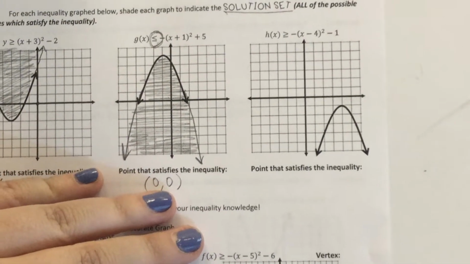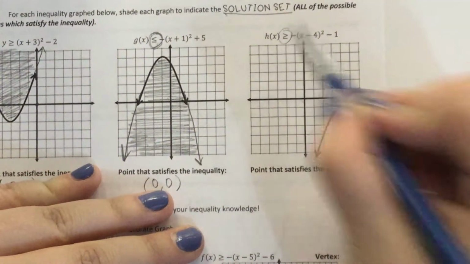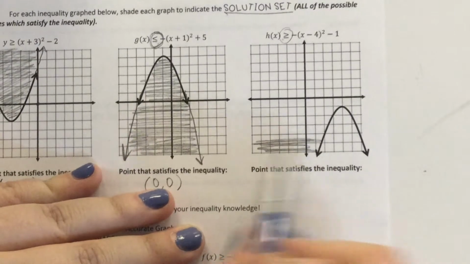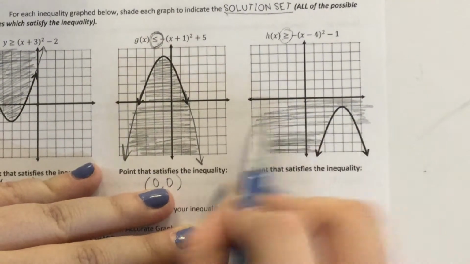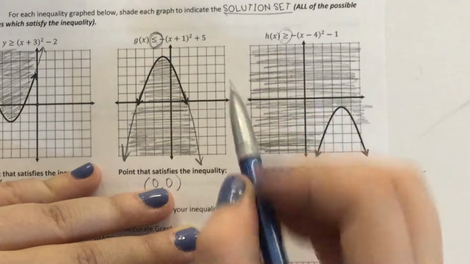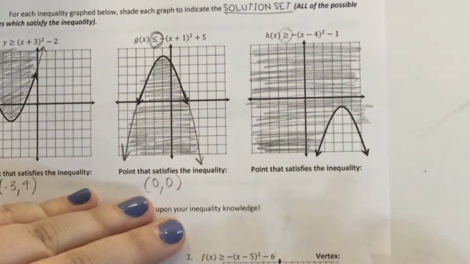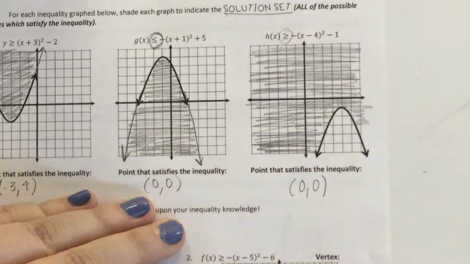Greater than or equal to. I would go above it, because I want greater than or equal to. So this time it's actually outside, because my y values are getting bigger. Here my y values are getting smaller. Okay. Oh look, 0, 0 satisfies this one too. Woo!